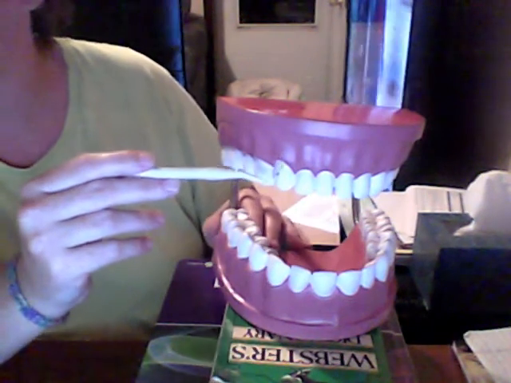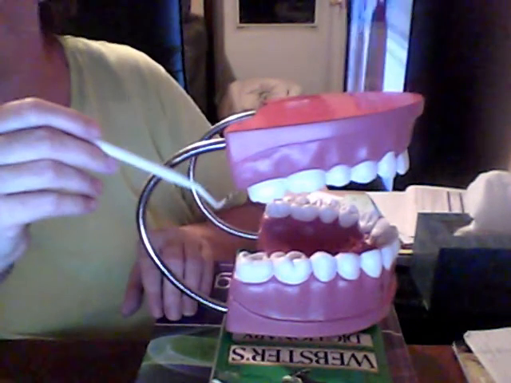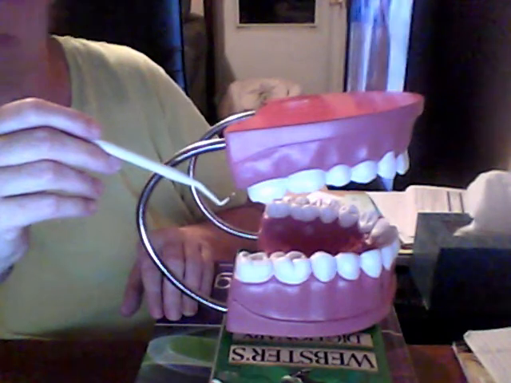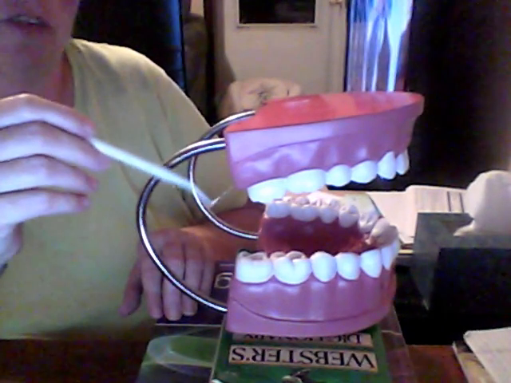And number 20 is tooth 1, which would be located right here, which is your maxillary right third molar in quadrant 1, also known as your wisdom tooth.